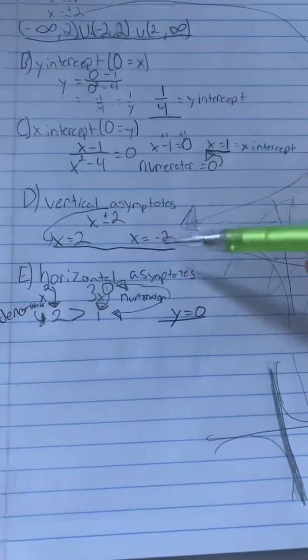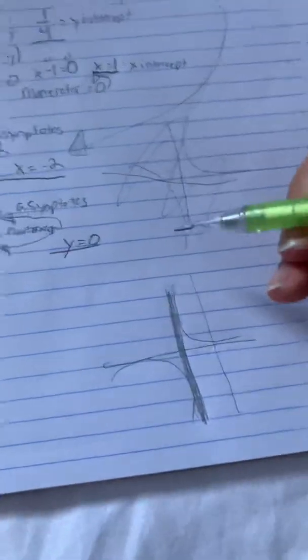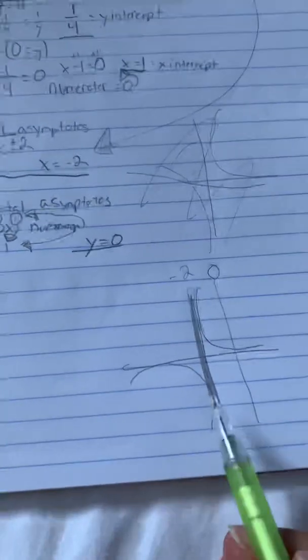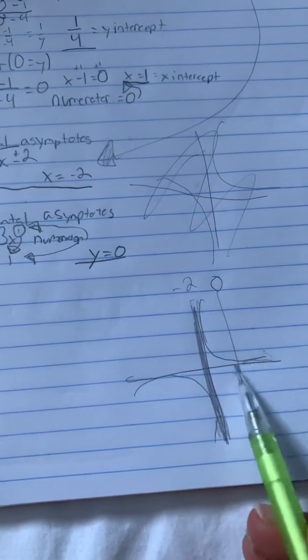So the vertical asymptote is at negative 2. So if this is 0, this is negative 2. The y is 0, so that means it's along the x-axis. So this 0 is our y-axis. This 0 right here is our x-axis.